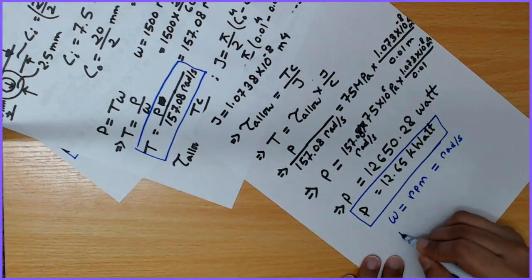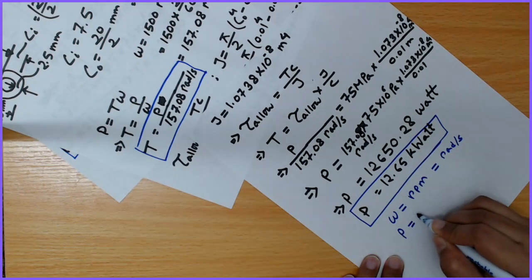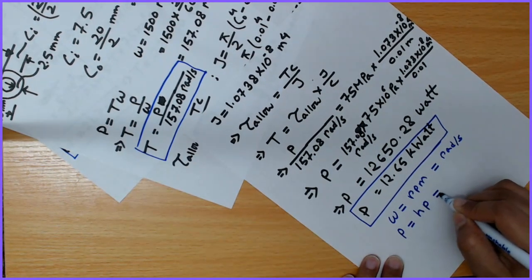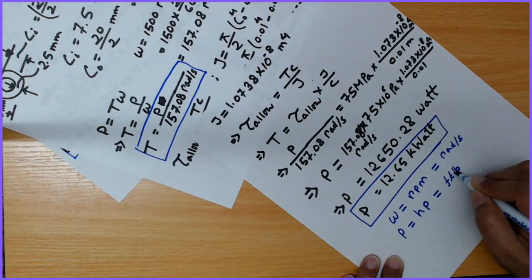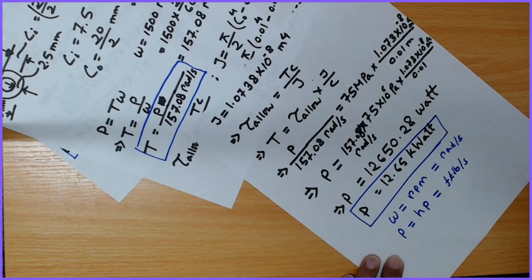If your power is in horsepower, convert it to feet pound per second, or if it is in an SI unit, convert it to watt.